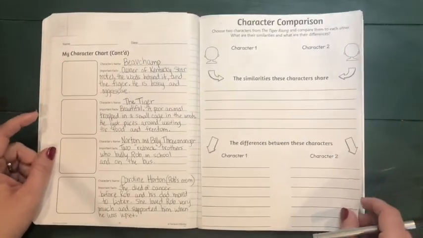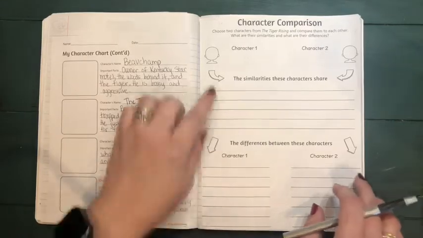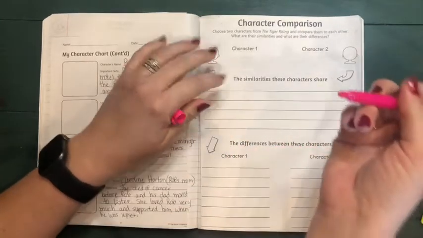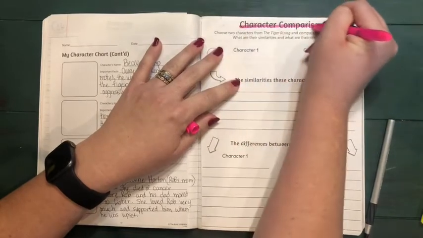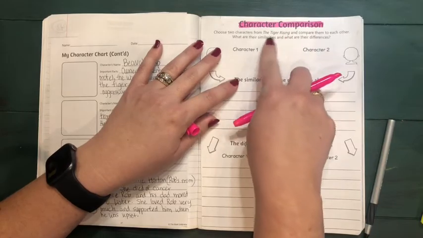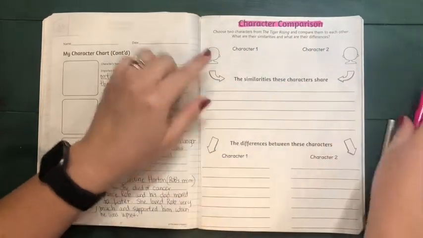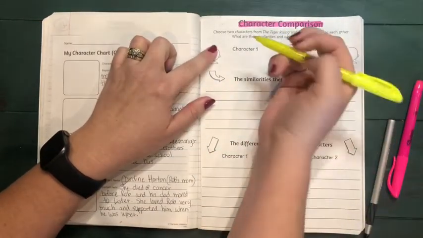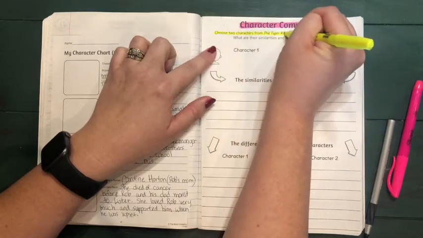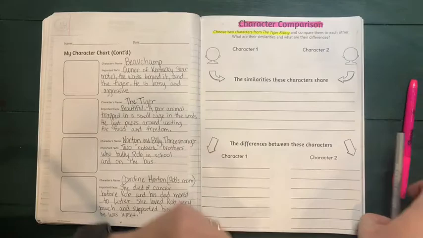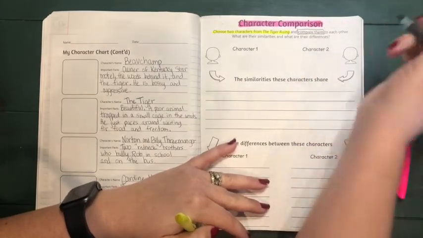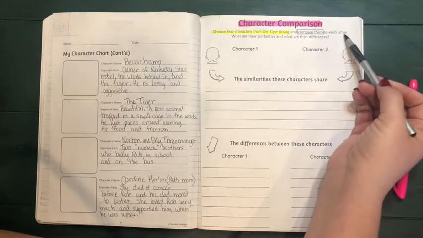The last activity for our lesson in our notebook today is a character comparison. This section you're going to be doing on your own. So we're going to highlight the title of today's lesson, or this particular page in the lesson, and it's asking you to choose two of the characters that we just took the time to describe. So choose two characters from The Tiger Rising, and then you're going to be asked to compare them. So make sure that you're marking your text like Mrs. Ling is. So comparing them to each other.